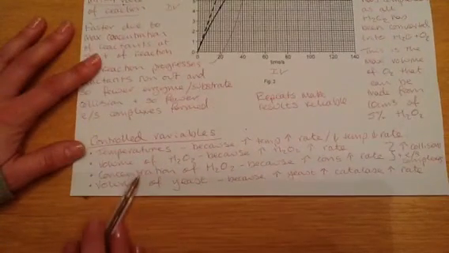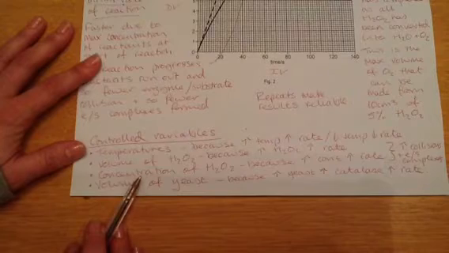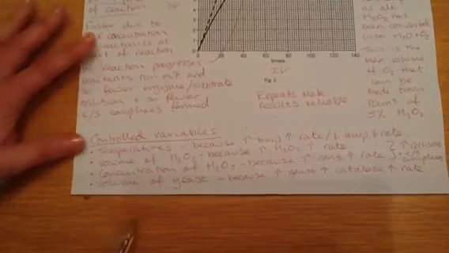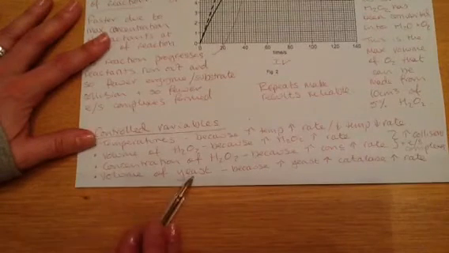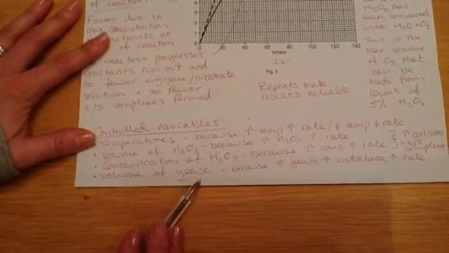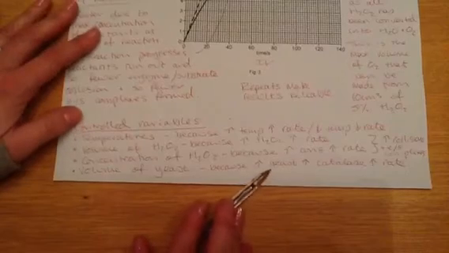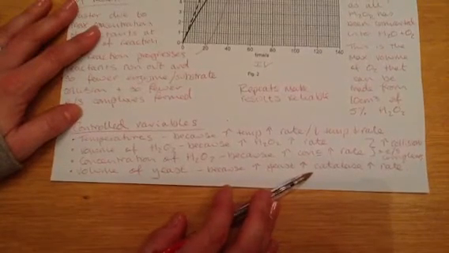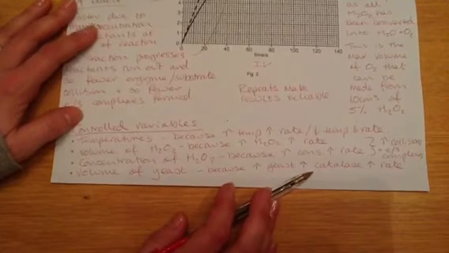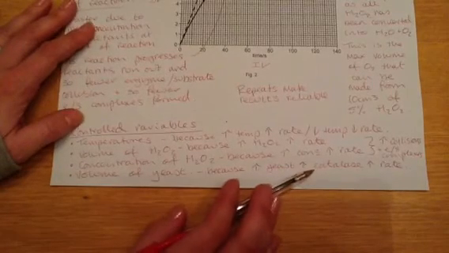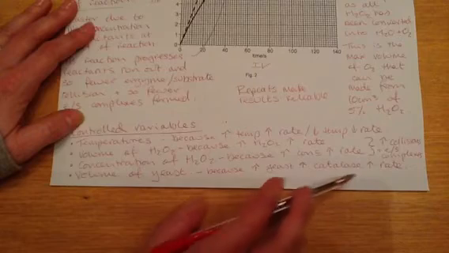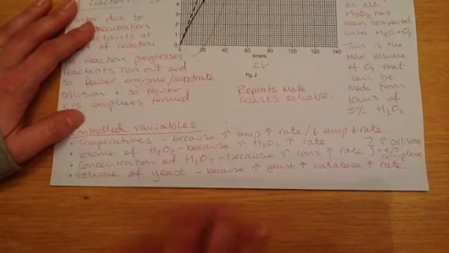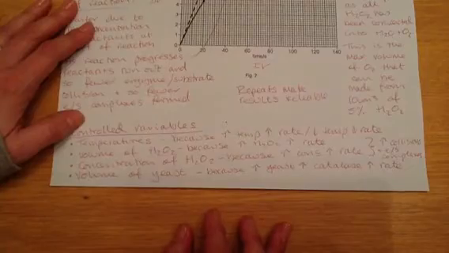Similarly, if you were to decrease these factors, you would decrease the rate because there would be fewer molecules and fewer collisions. And lastly, the volume of yeast, because this is the source of our catalase enzyme. If we were to increase the volume of yeast, you would in effect be increasing the concentration of enzymes present. And if you increase the concentration of enzymes present, you would increase the rate because there's an increased chance of successful collisions.